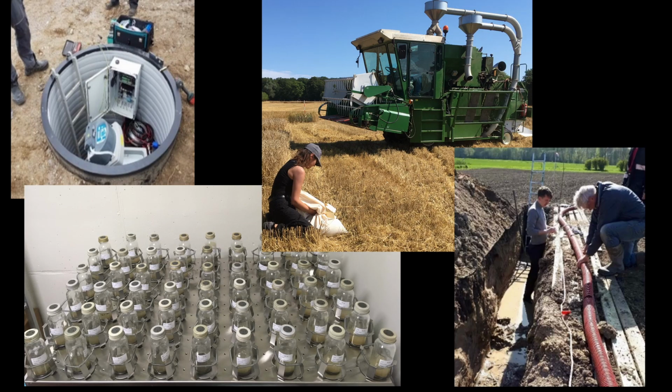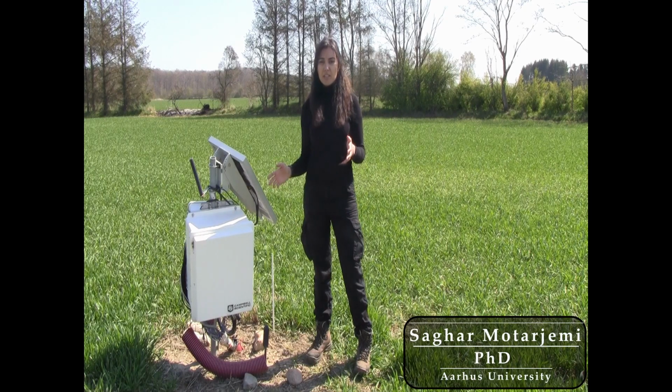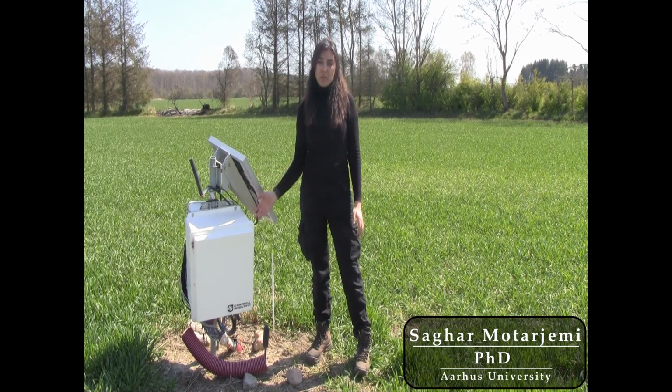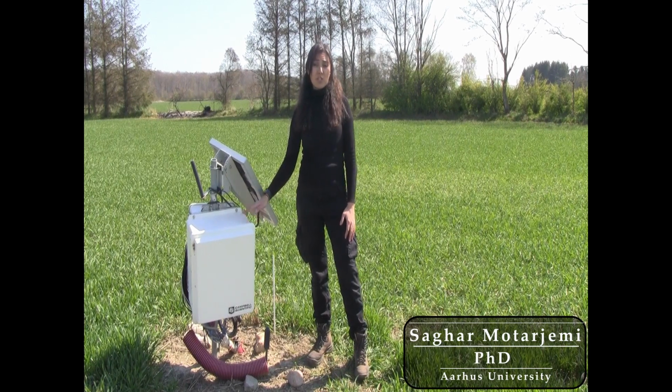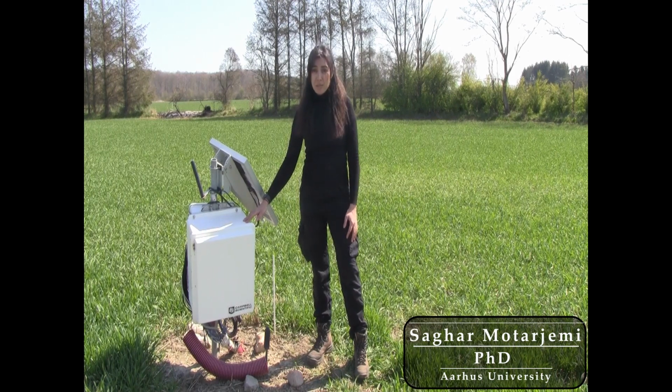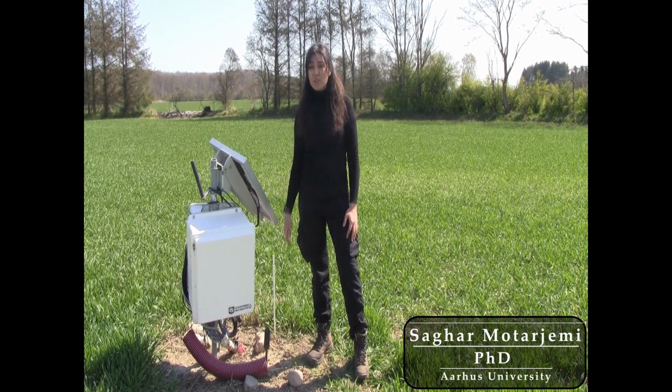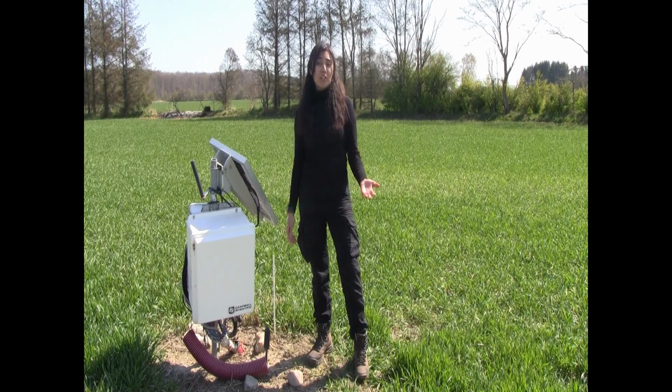Through a number of both automated and manual measurements, we monitor the soil water dynamics and nitrogen leaching to the drains. If you look at this agricultural field from outside, you would definitely notice this white box. This is where we have our data logger, which is connected to all the sensors we have buried in the soil in different depths to measure parameters such as soil moisture or soil water content and the redox potential.